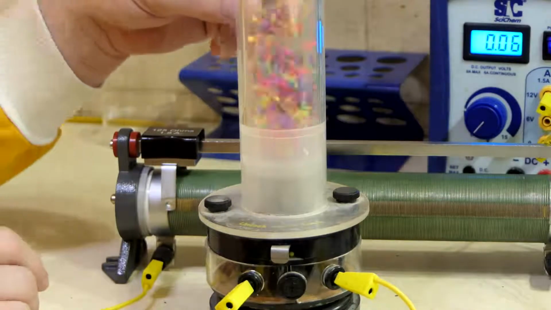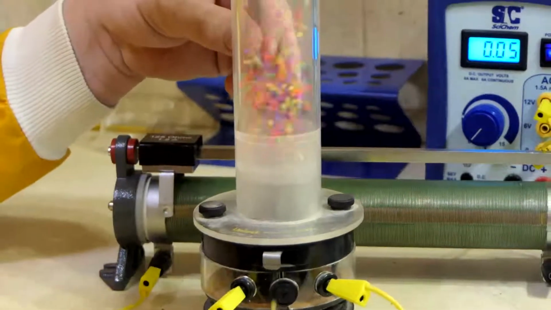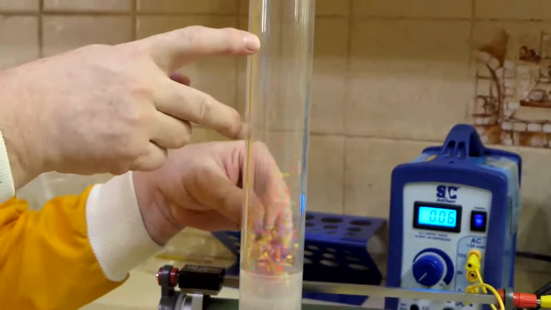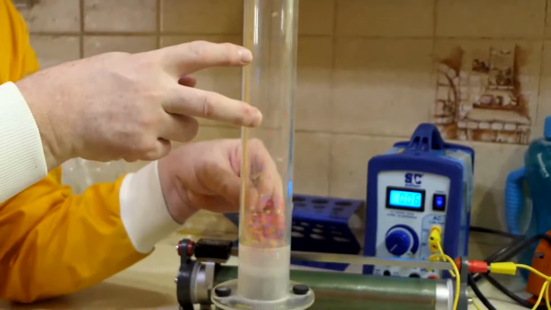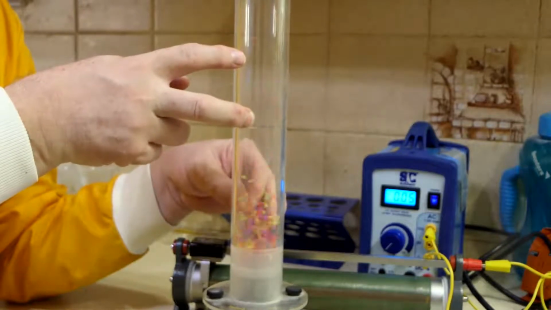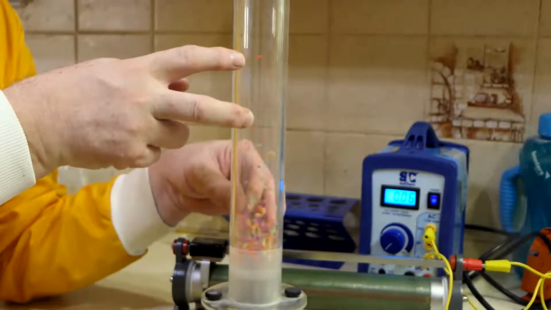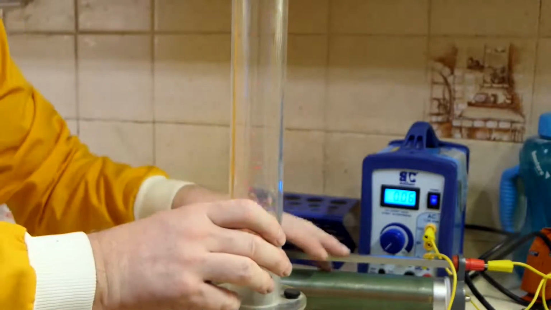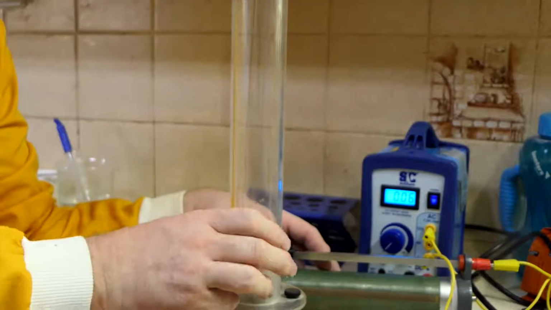Then if we look at this area up here, it makes a lot of noise. You can see just a few molecules moving around, and these represent a gas. Let's turn it down a little bit so we can count.